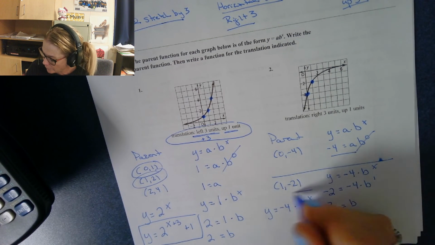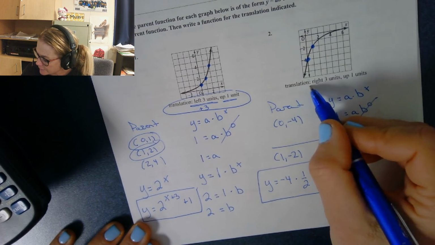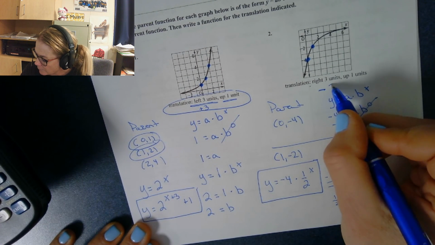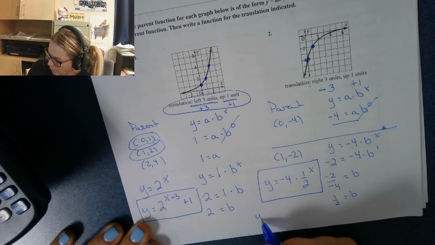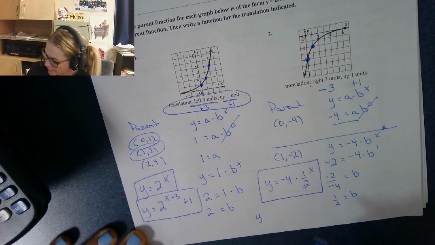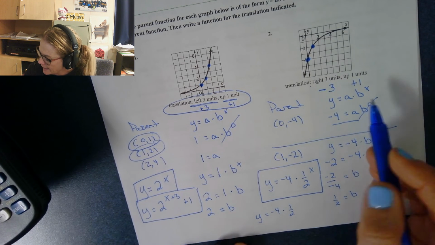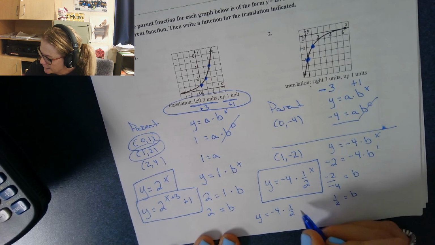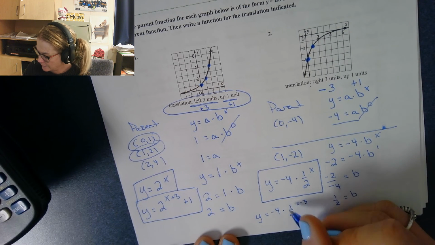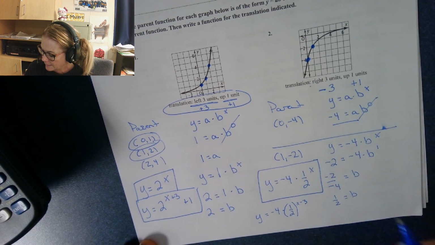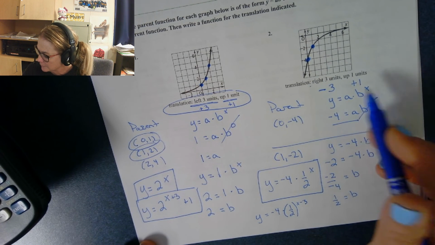So that's tricky. This would be more of kind of like a bonus-ish problem, but you might run into this in Math Excel. So that's the parent function, and now let's shift it right 3 units. Okay, so -3 on the x, and then up 1. So now I'm going to go -4, leave that alone, 1 half. So with x, I'm going to go -3, and then at the tail end of this, and you could even maybe put that in parentheses if you like, I'm just going to, you don't have to, but that might just look a little better, +1.